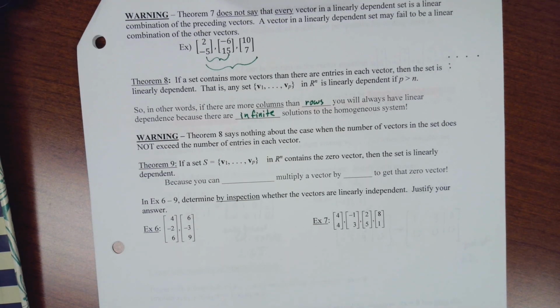Theorem 8 says nothing about the case when the number of vectors in the set does not exceed the number of entries in each vector. All right. Theorem 9.